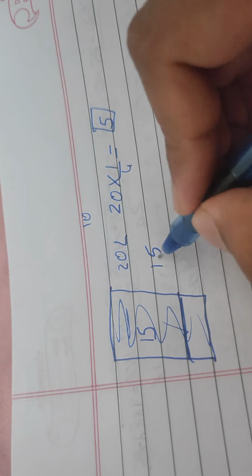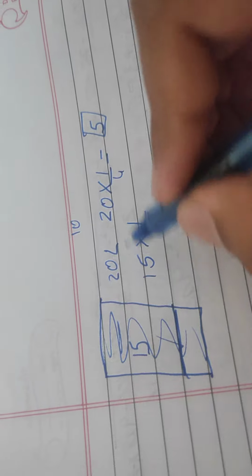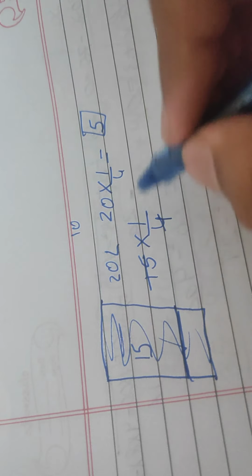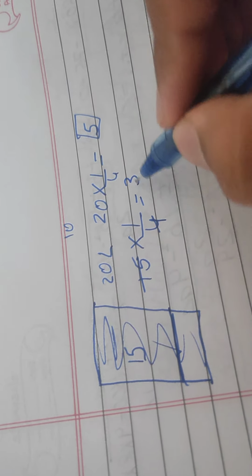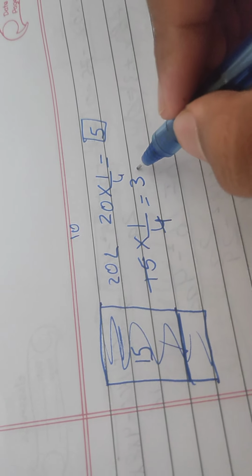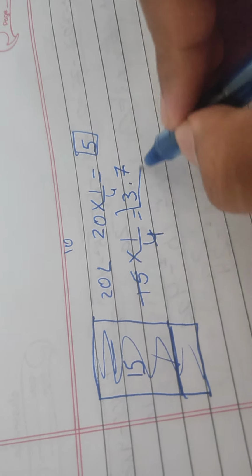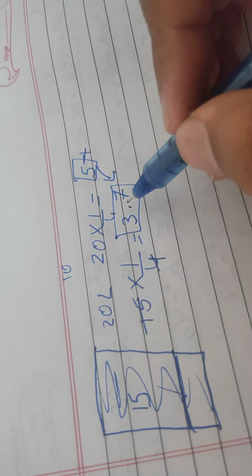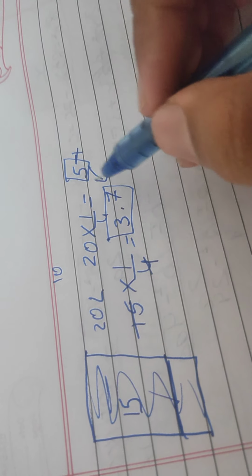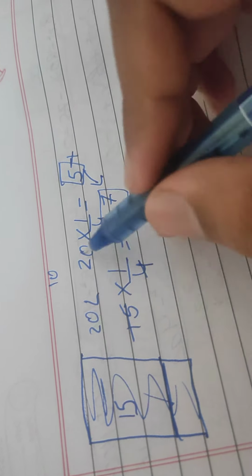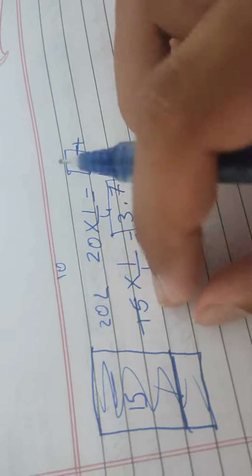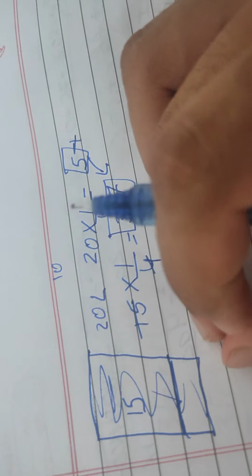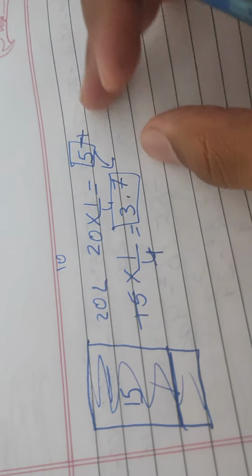And again it would remove 1/4 of 15 this time, not 20 but 15, which would be what? 4 3s are 12, then 30, 4 7s are 28. It would be 3.75 liters, right? So in the first case it has removed 5 liters of gas, but in the second case it has removed 3.75 liters of gas, right? So we can clearly see that the common difference between each successive term is not the same, hence it is not an AP, right? Because if the same amount of gas is removed from the cylinder each time, then it would make an arithmetic progression, right?